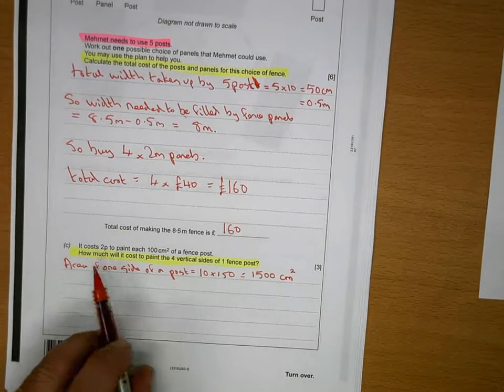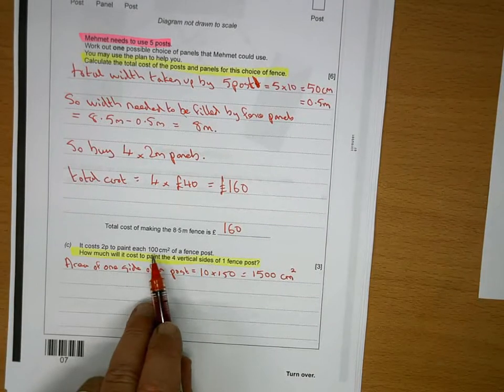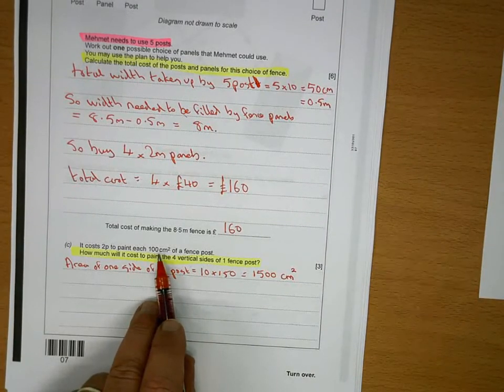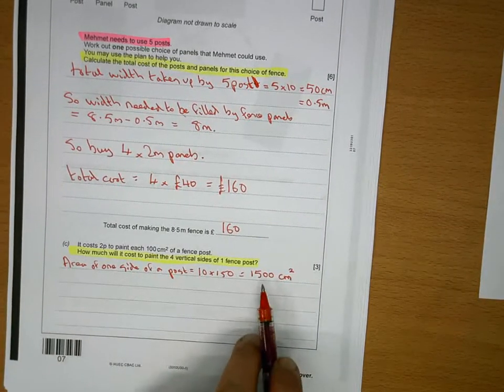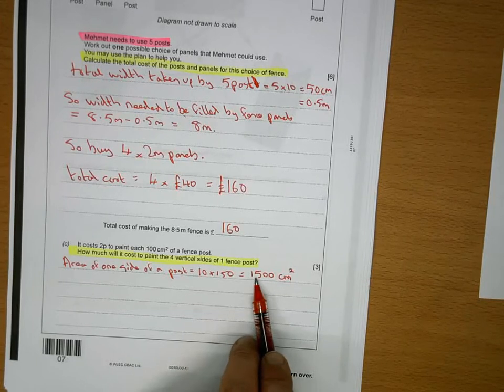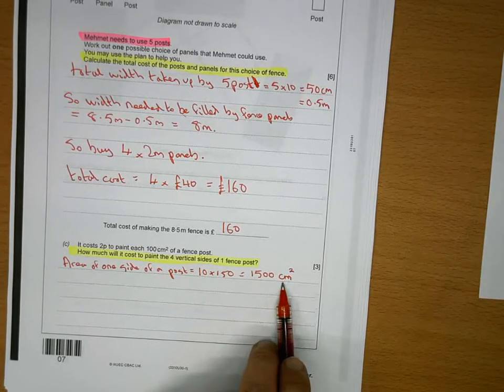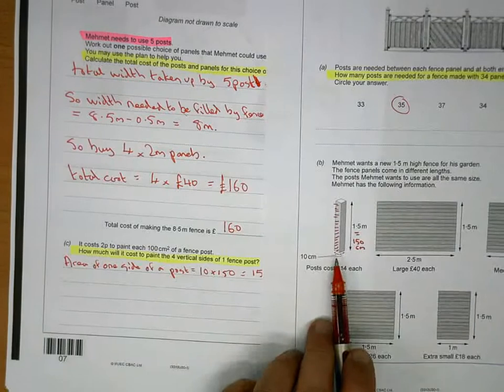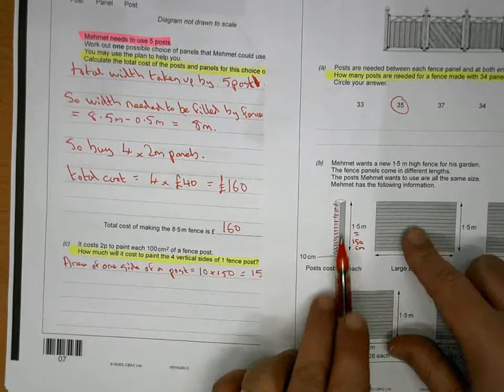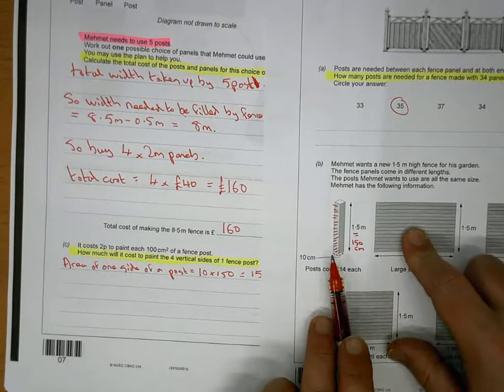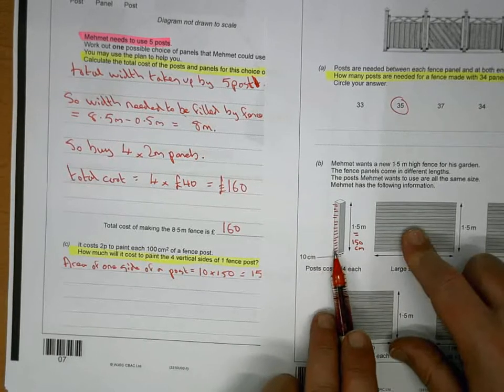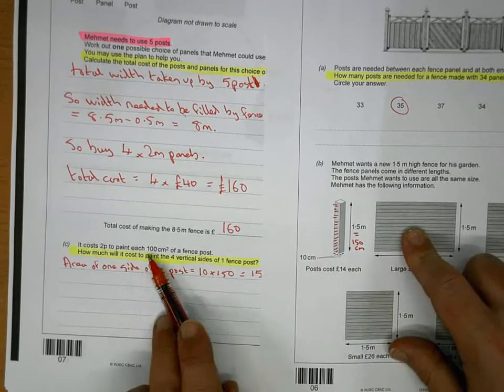It costs 2 pence to paint each 100 centimetres squared. So if you now think that I've got 1,500 centimetre squares on that side of the fence, and every 100 of those is going to cost me 2 pence.